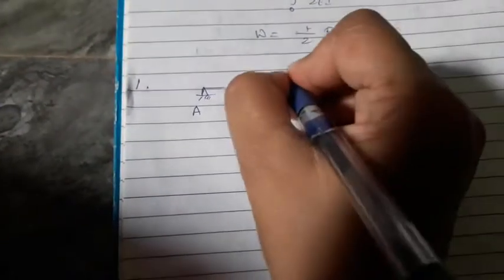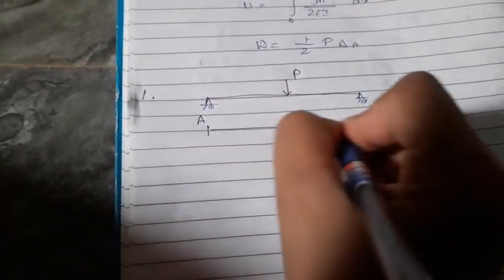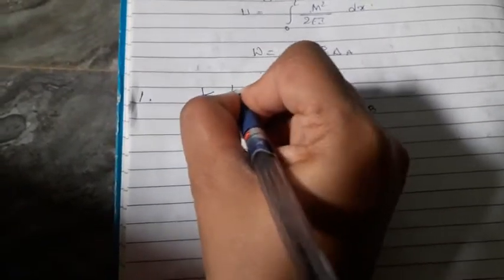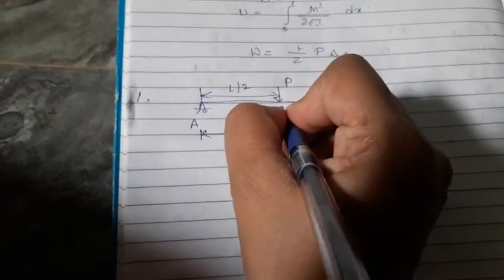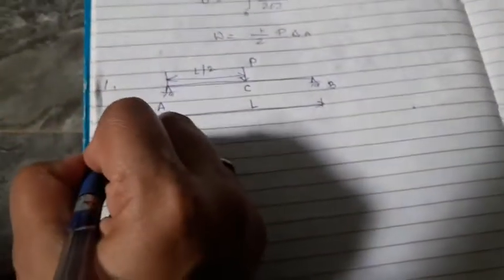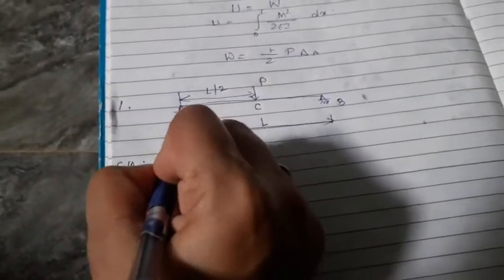Today we will consider one problem. Let us take this one: a beam A and B, with a point load P acting at the center. Let us take the span of the beam AB as L, and P is acting at the center. So we can find out the deflection at C where the point load is acting. To find that, before getting the deflection, first we have to calculate the reactions of the member.